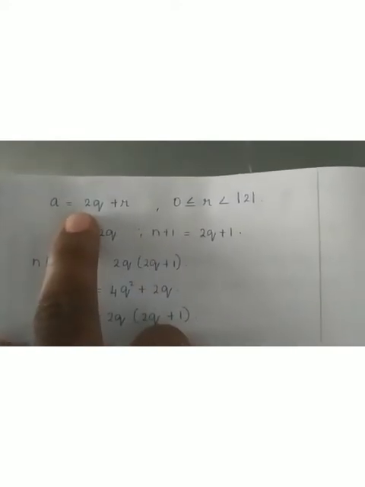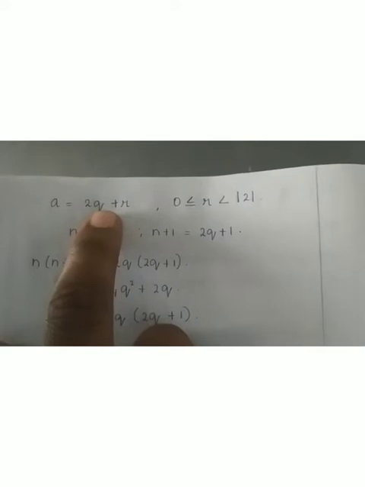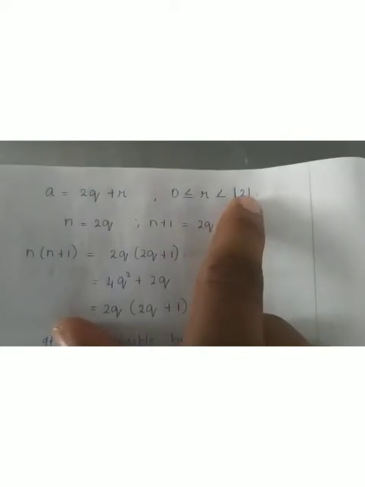Question number 3. Prove that the product of two consecutive positive integers is divisible by 2. Let n be the positive integer, n comma n plus 1. So the positive integer is n, the next number n plus 1. We know that a equal to 2q plus r. So 2 means it divides by 2, q quotient, r is remainder. r is always greater than or equal to 0, less than the divisor.